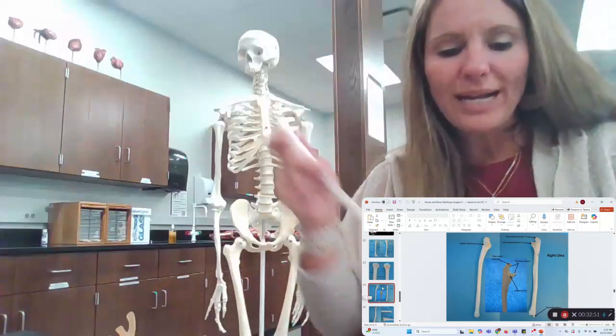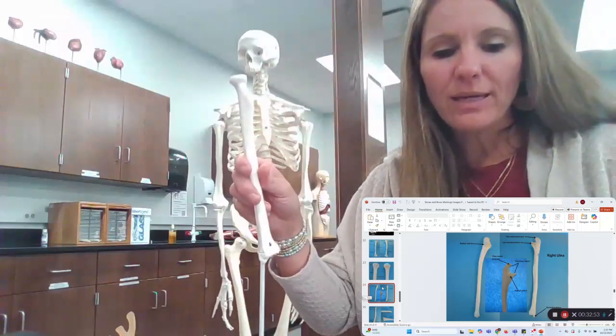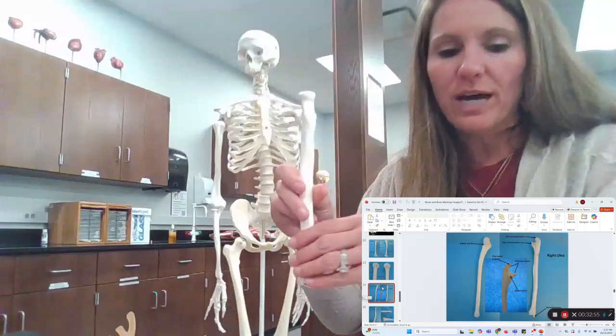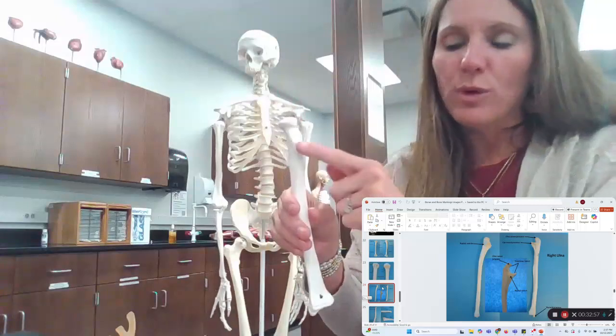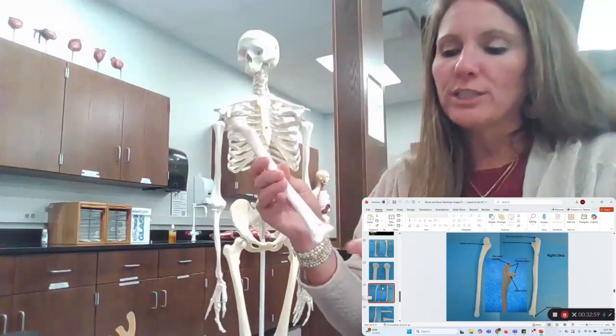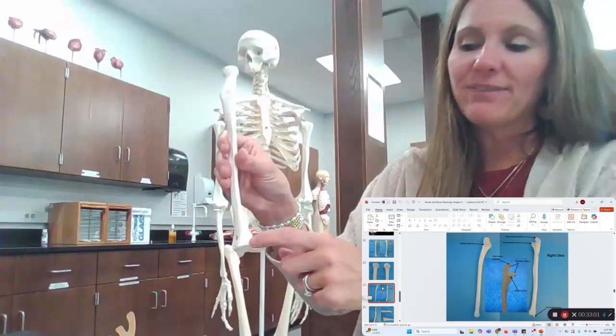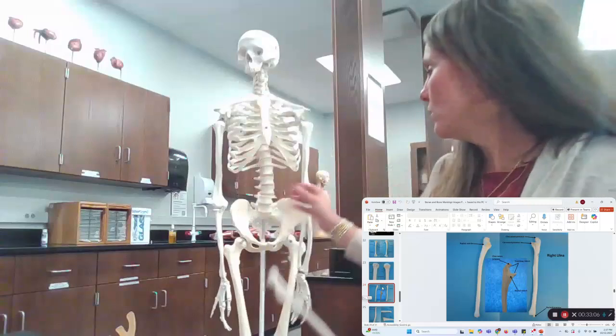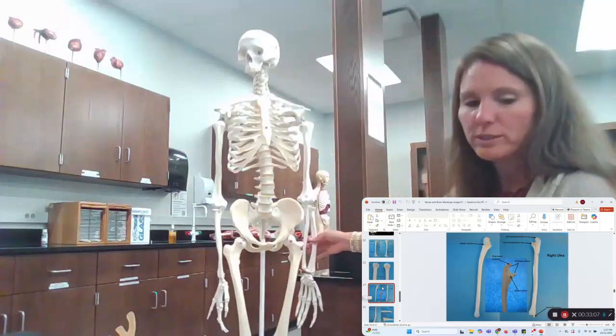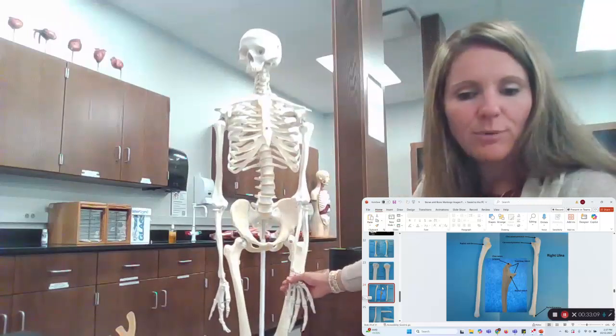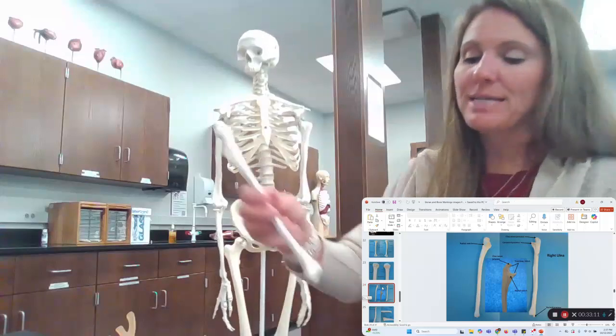Okay, radius right here. You've got the head, radial tuberosity is this bump, ulnar notch. It's actually on the posterior end. It's a flat area right there where it fits together nicely. These are the two bones in the lower arm, of course. I hope you already knew that. And then the bottom has a styloid process.